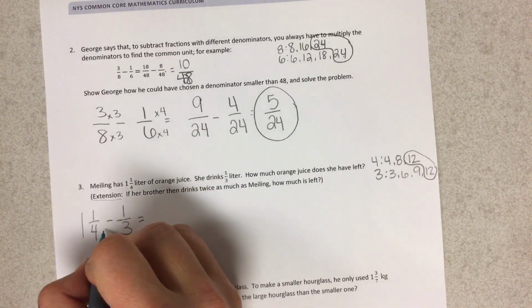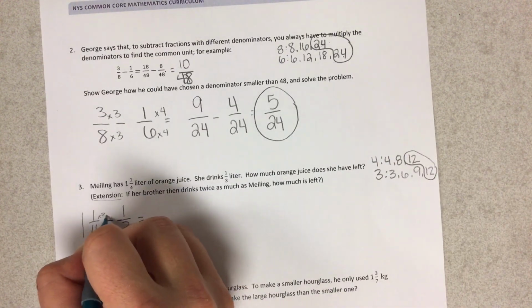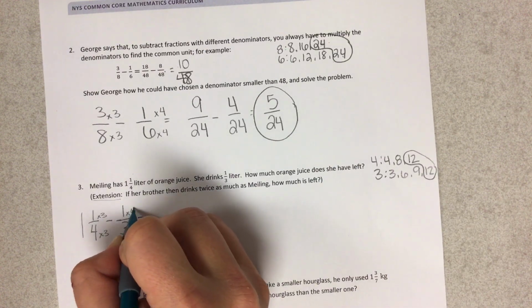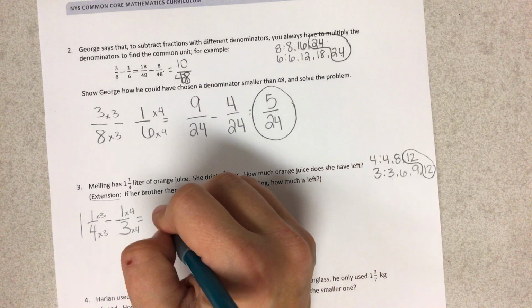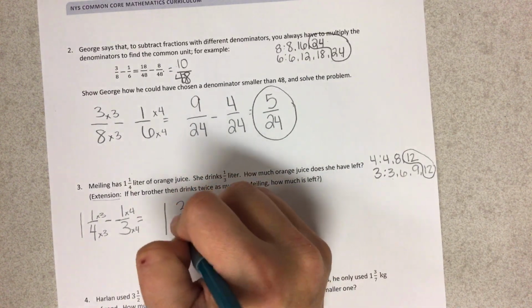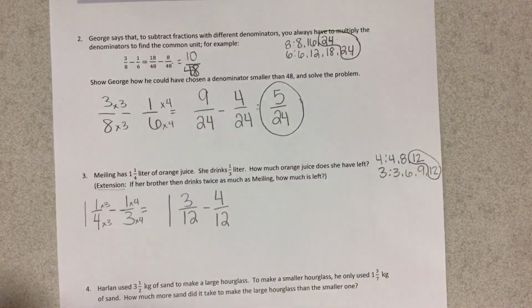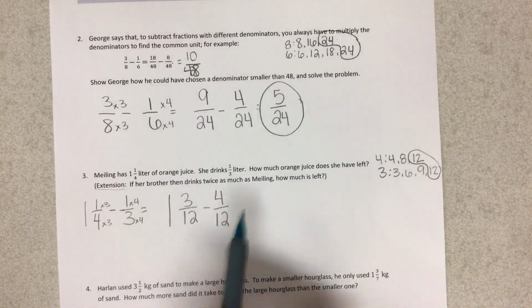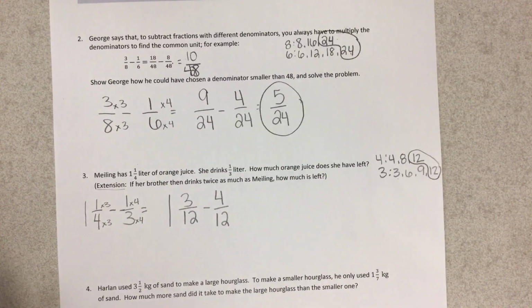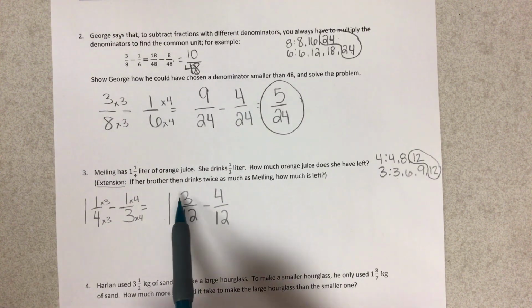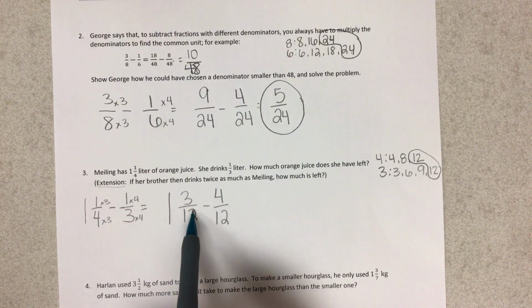So I'm going to multiply this one by 3 because it's that third term. I'm going to multiply the one that has 3 as the denominator times 4 because it is the fourth term. So I have 1 and 3/12 minus 4/12. Now, I cannot do 3 minus 4. So you can do one of two things. You can borrow this whole number and break it into the fraction, or what I can do is I can turn this into an improper fraction.